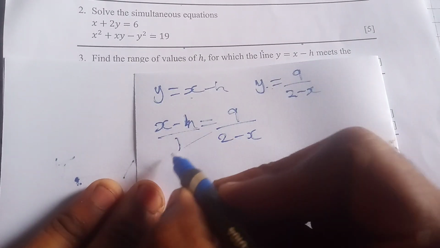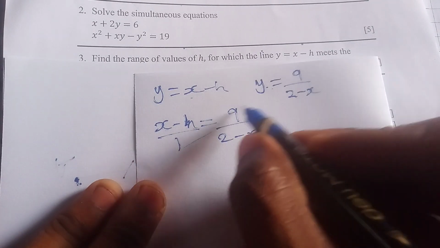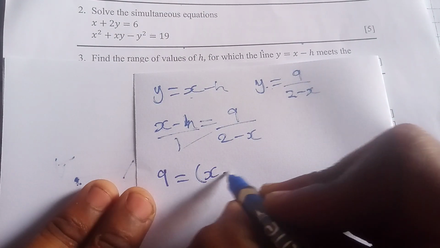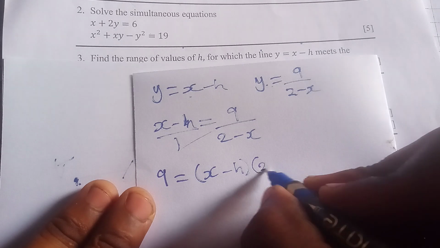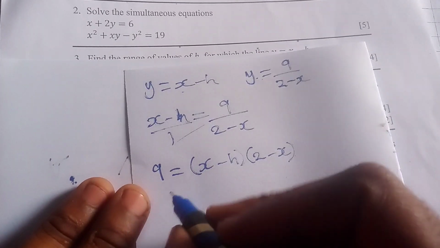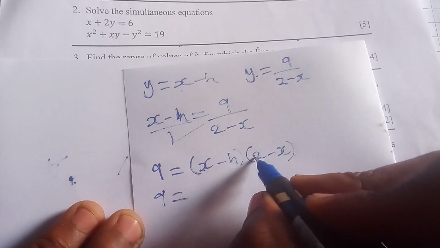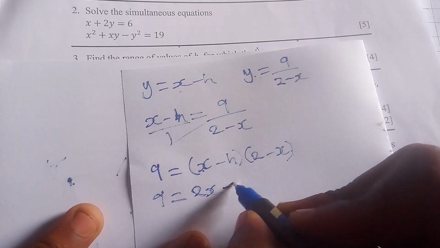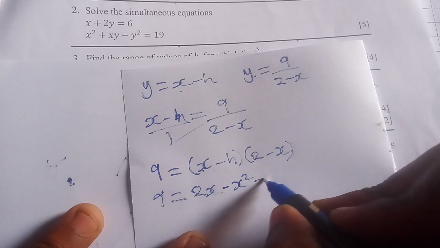So we can cross multiply. This times this will be a 9, and then this side we have x minus h, then 2 minus x. So this times this is 2x, then x times negative x, this is negative x squared.